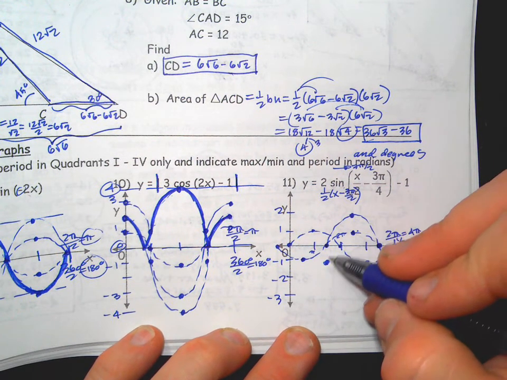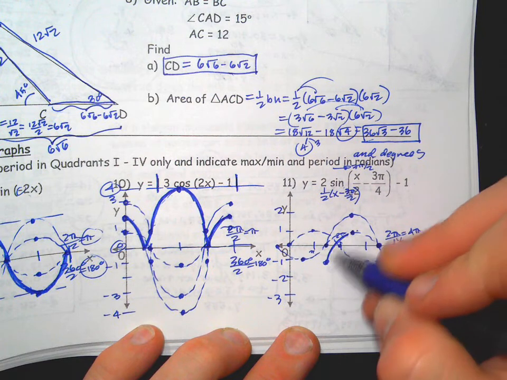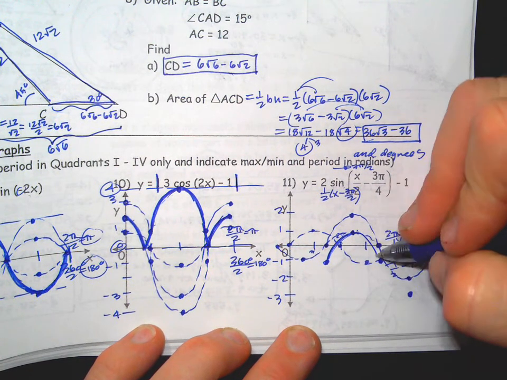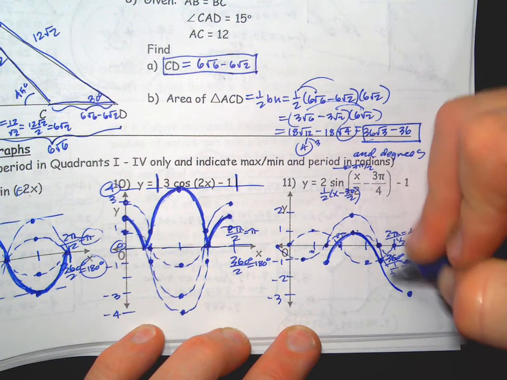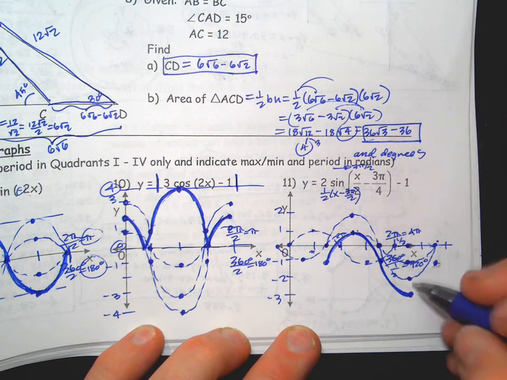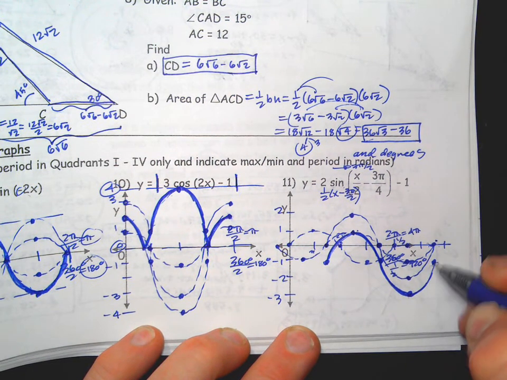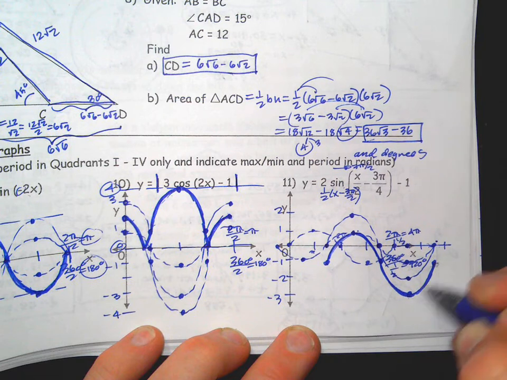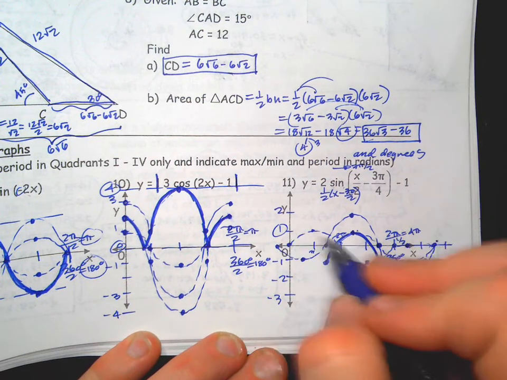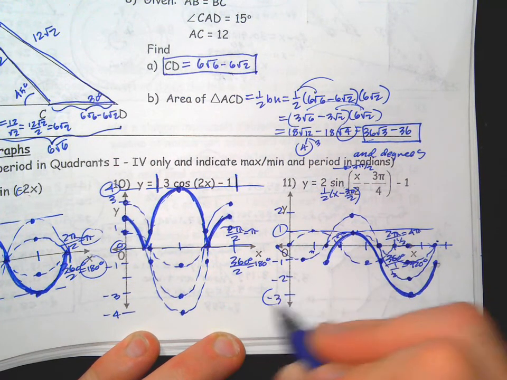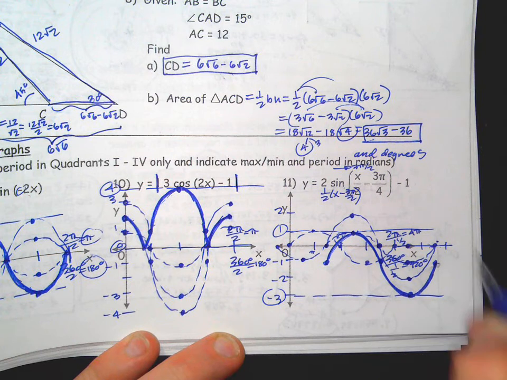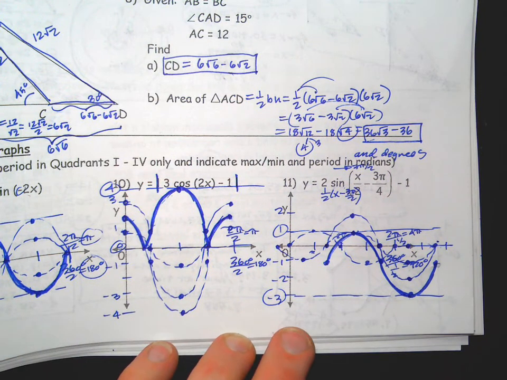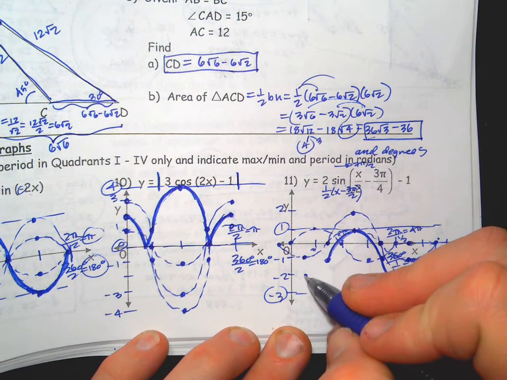So your final graph could be like that. So I'm okay with that. Max is 1, min is -3. Okay, so that's good. Or if you wanted, you could bring this back over here.